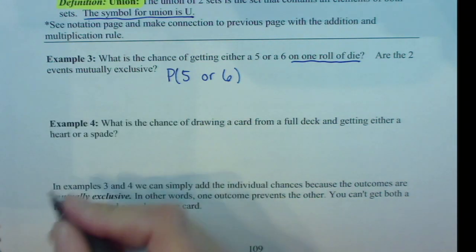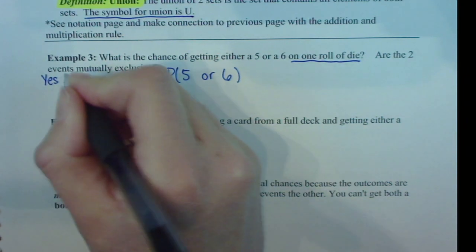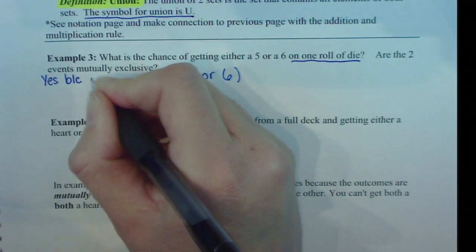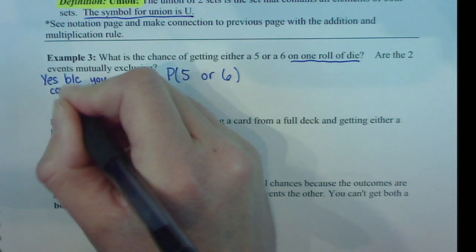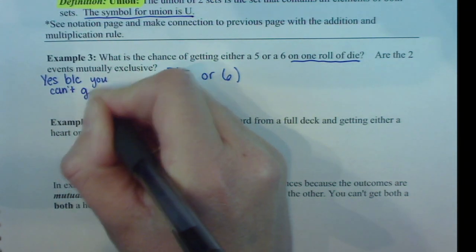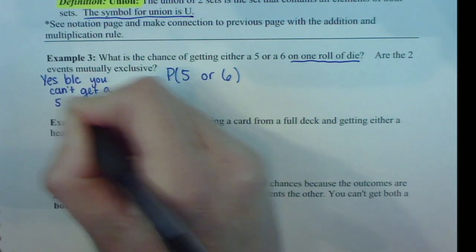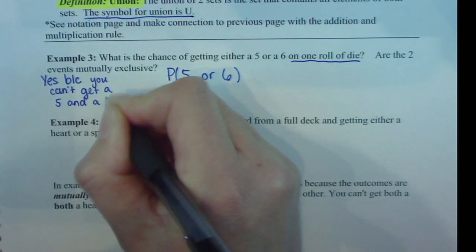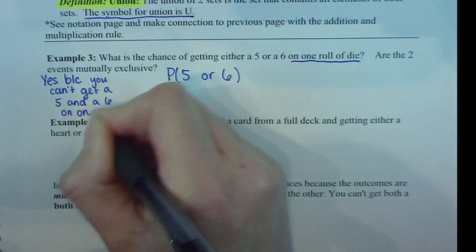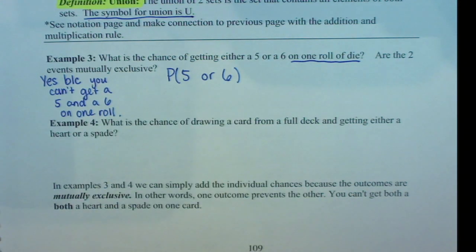So I'm going to say, are these mutually exclusive? Yes, because they can't happen at the same time. You can't get a 5 and a 6 on one roll.